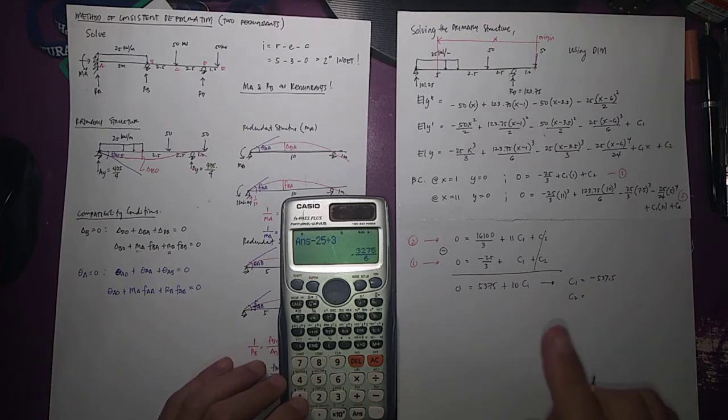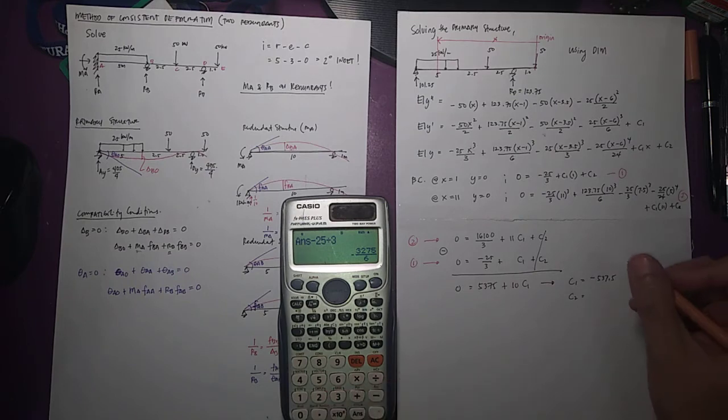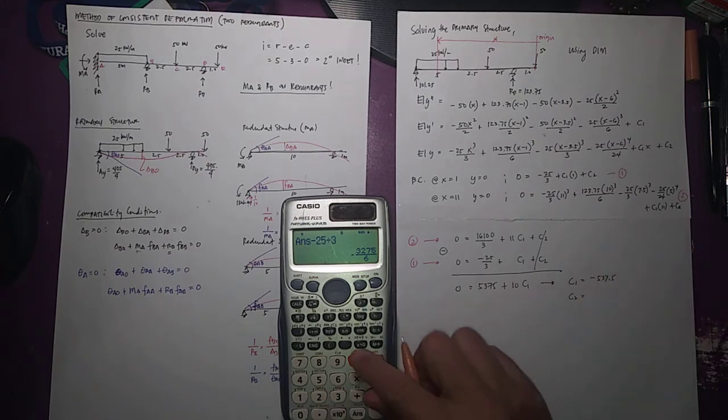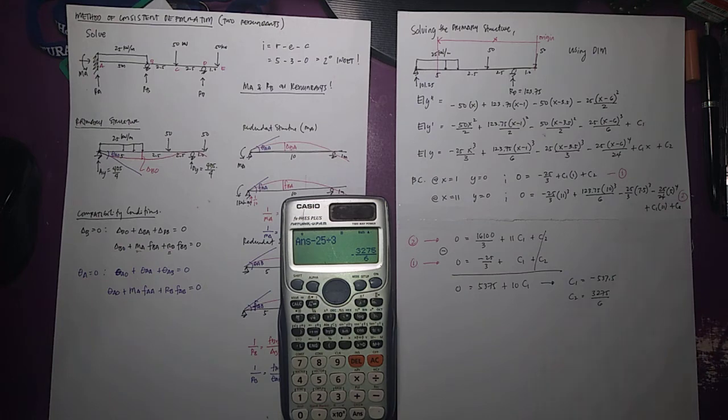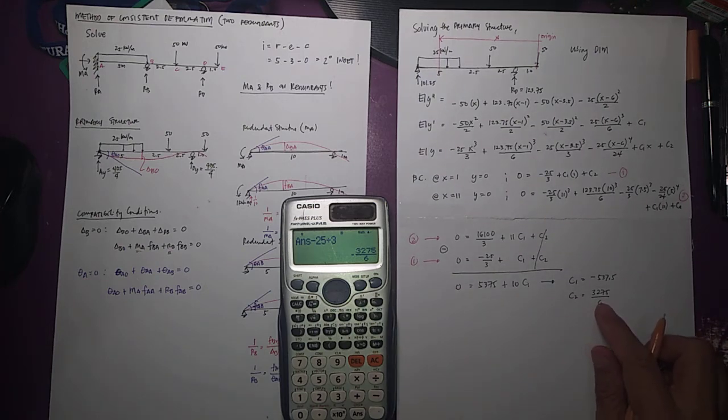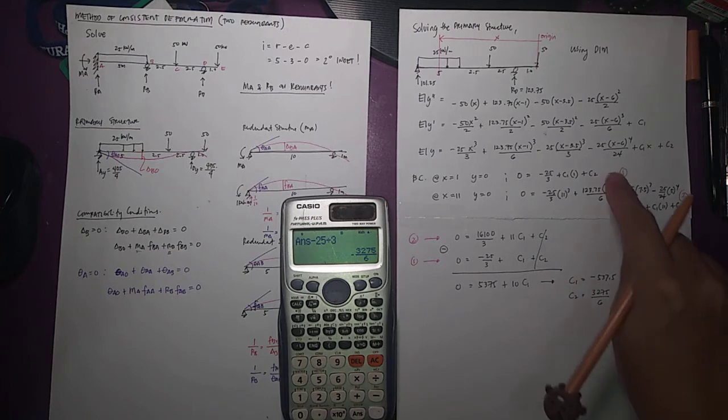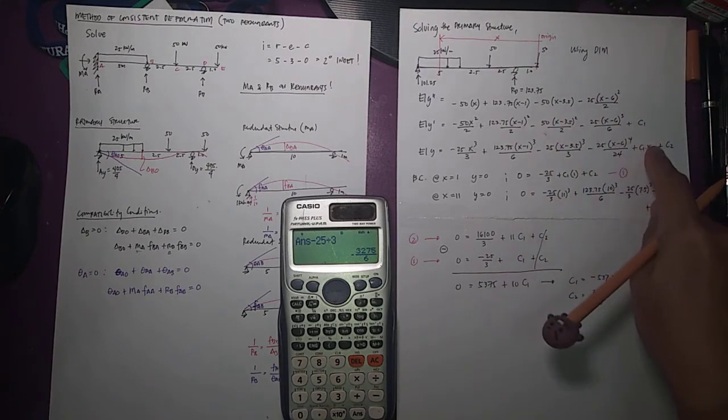Then you transfer it to the other side, and C2 becomes 3275 over 6.